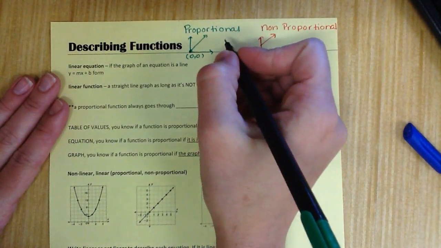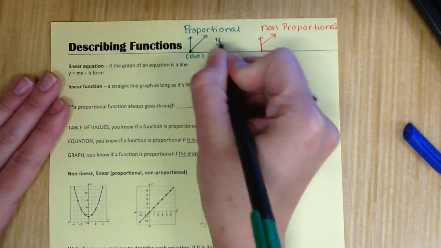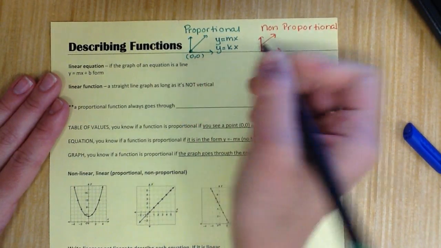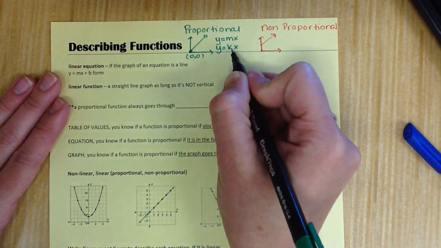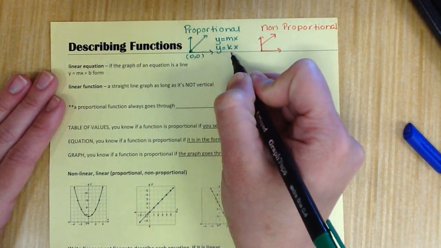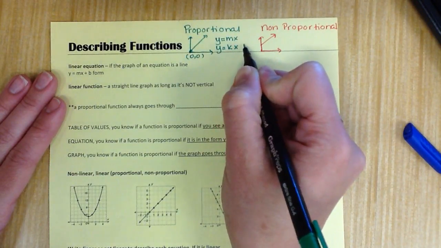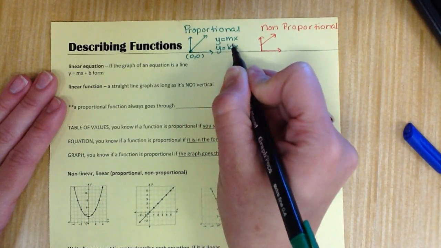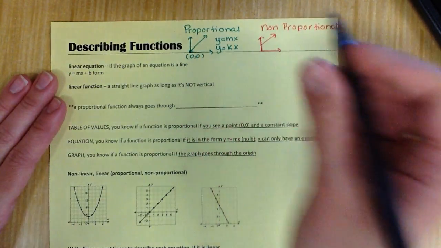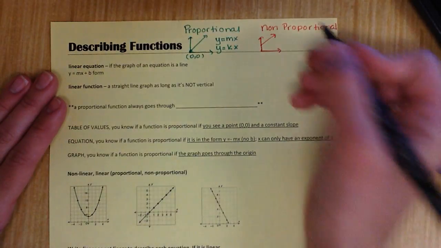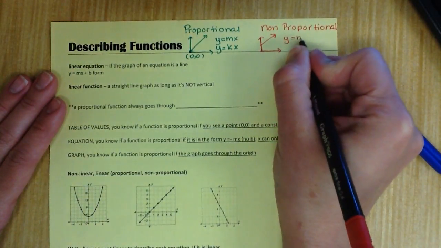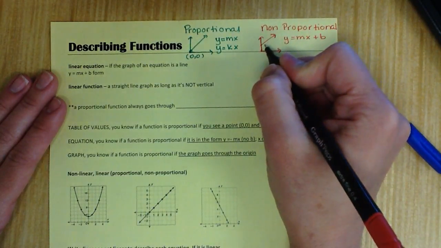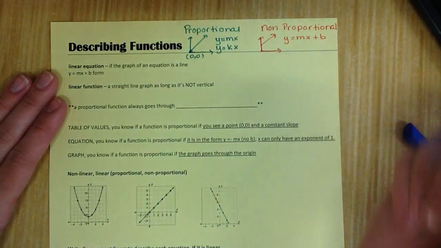A proportional equation will be in the form of y equals mx or y equals kx. Remember that m stands for slope, k stands for the constant of proportionality. They're pretty much the same thing. We just don't add or subtract anything here because it starts at 0. So we just need the slope and the x to write the equation. Non-proportional will usually take y equals mx plus b, where b is that y-intercept, so it tells you where it goes through on the y-axis, okay?